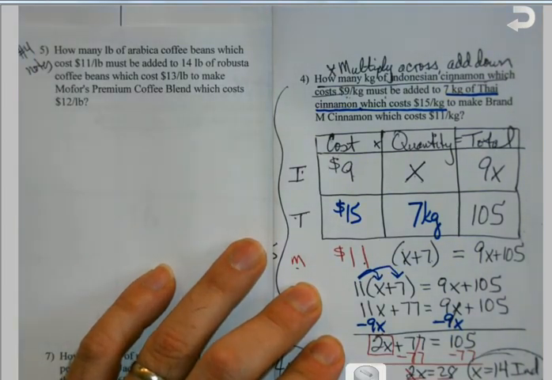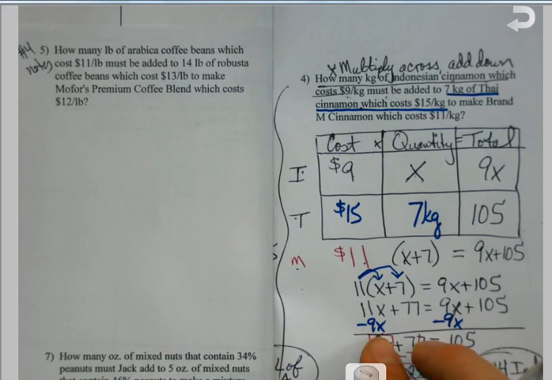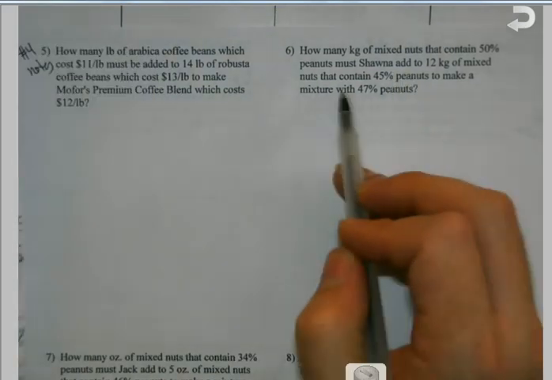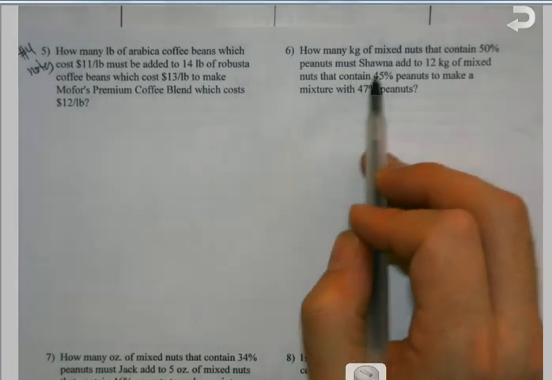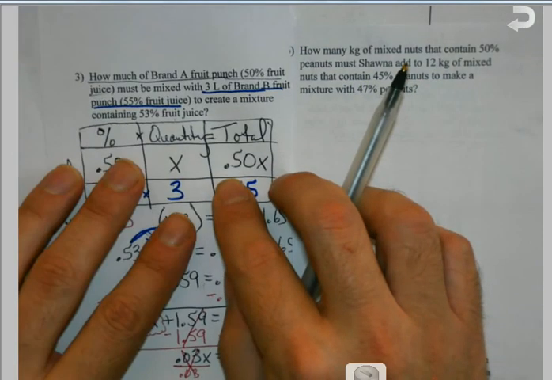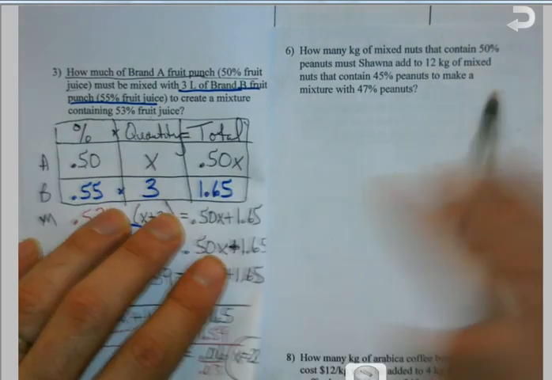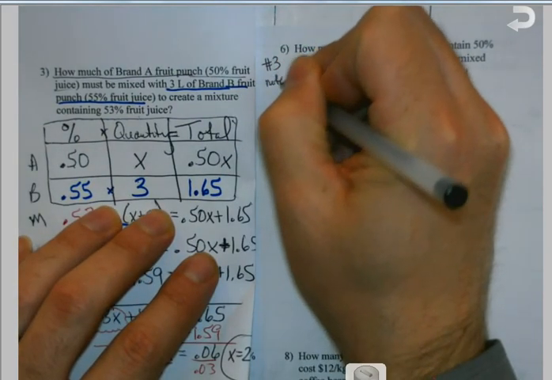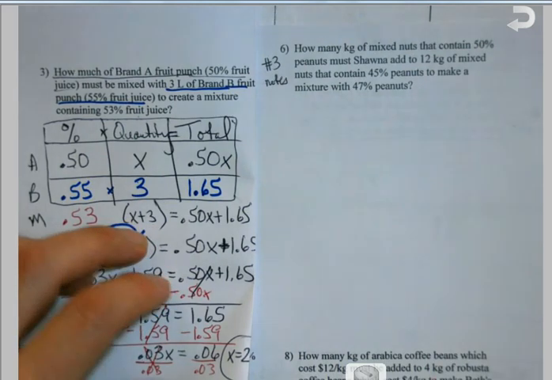So I'm trying to get some of you to actually start using the notes too, which is never a bad idea. And if we get you set up properly here, okay, how many kilograms must be added? Percentages sets up just like our fruit punch example. So this one sets up like number 3 on the notes because again it's using the percentages, not the weights.